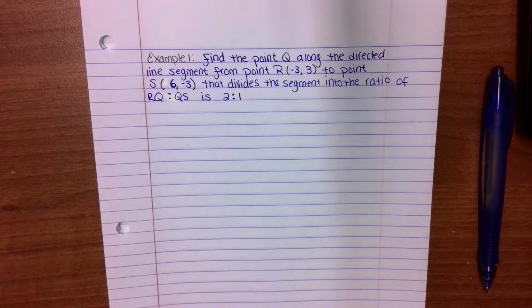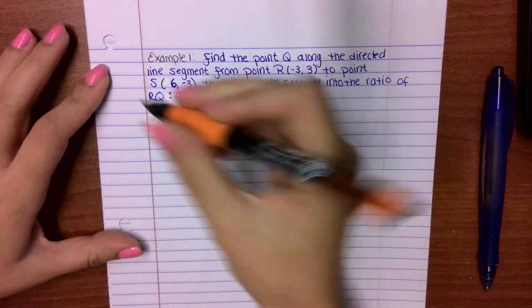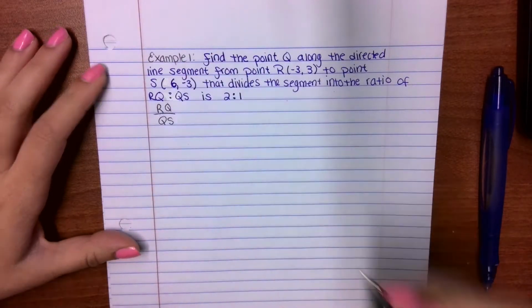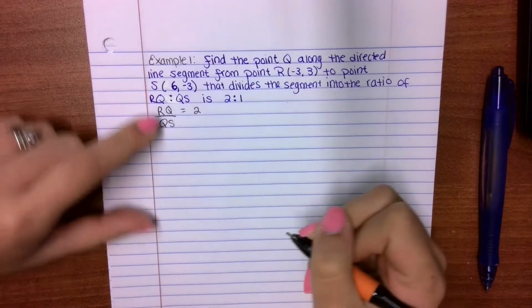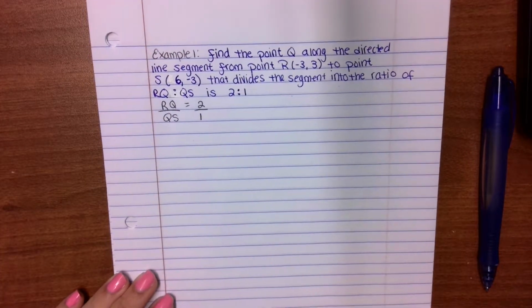For example 1, it says find the point Q along the directed line segment from point R(-3, 3) to point S(6, -3) that divides the segment into the ratio of RQ to QS is 2 to 1. So to start off, step 1, always change this ratio and put it as a fraction. So we're going to have RQ over QS. RQ is 2, QS is 1, so it's a 2 to 1 ratio. So always start with that first.